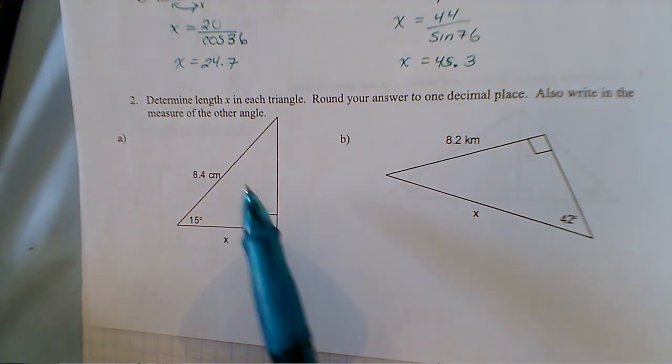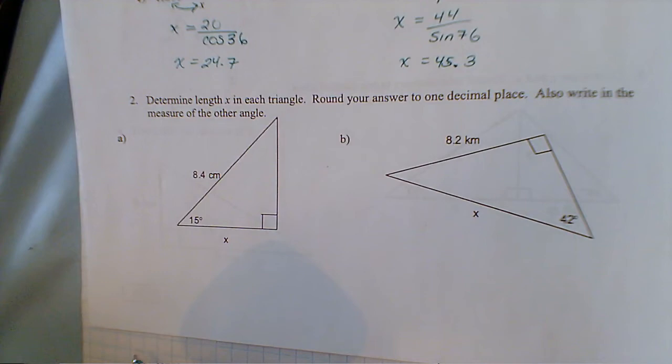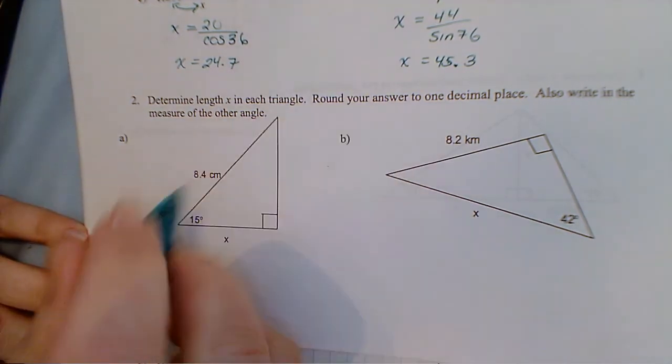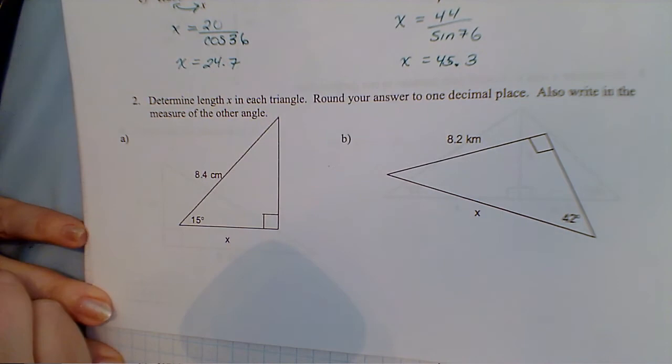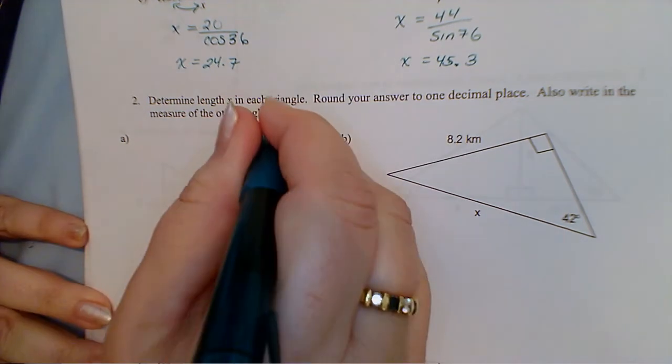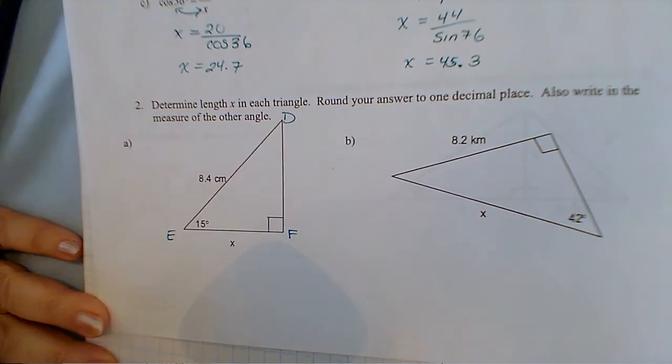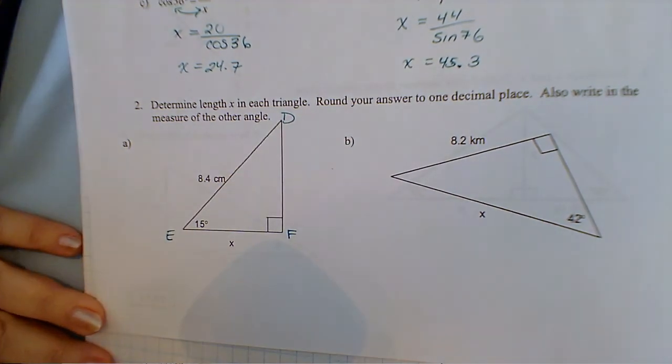And we have to also write how much the other angle is supposed to be. So let's just do the other angle first. First of all, let's label this triangle. This triangle is not even called anything. So let's call this D, E, and F. So this is triangle DEF. I just picked those letters.